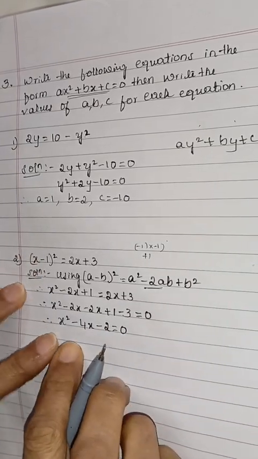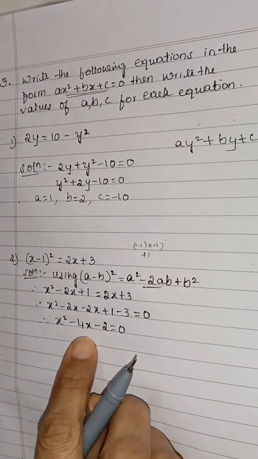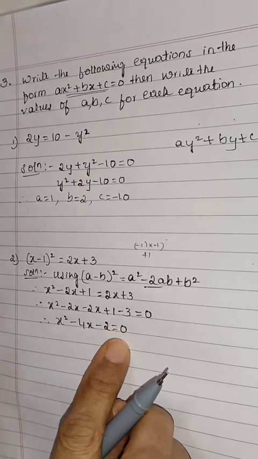Now it has become a quadratic equation: x square minus 4x minus 2 equal to 0.